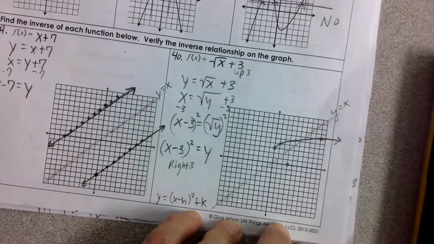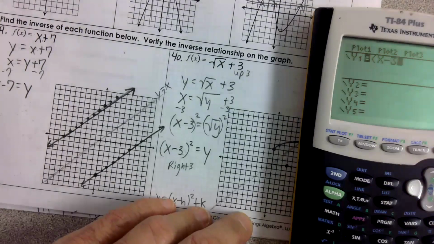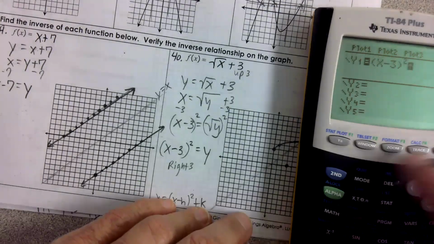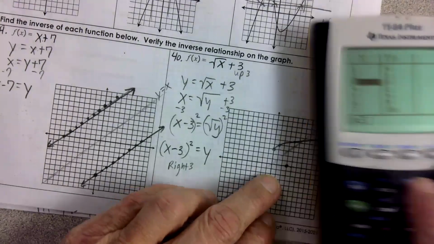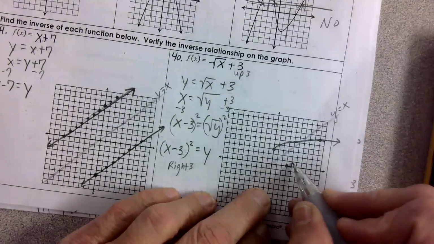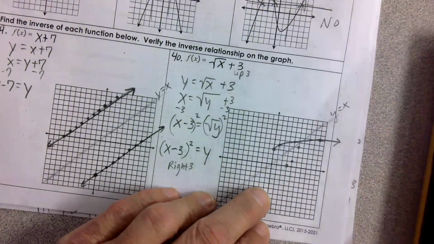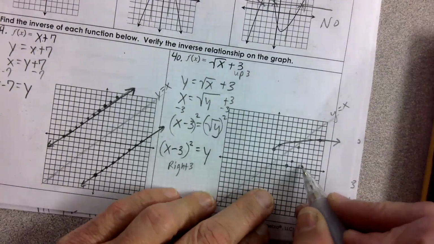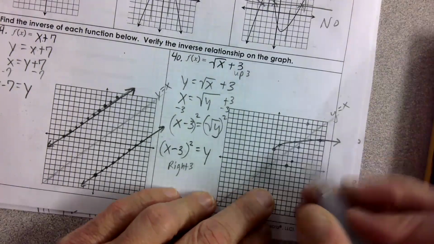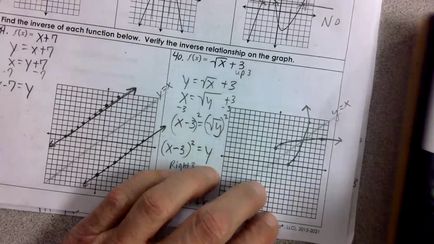So then if you do y equals (x minus 3) squared and go to your table, you got 3, 0, and then 4, 1, 5, 4, 6, 9. See that right there? Okay.